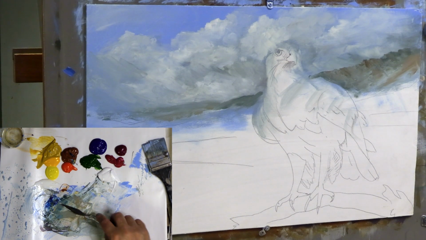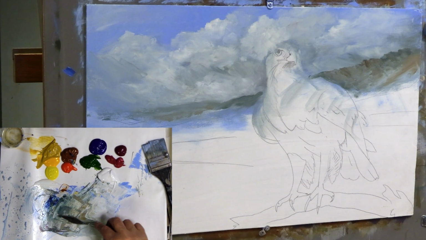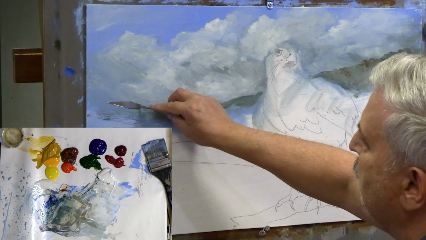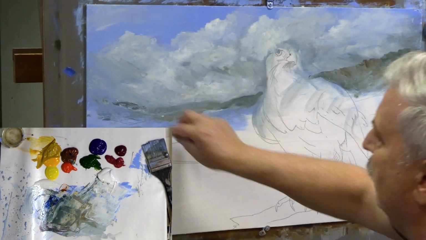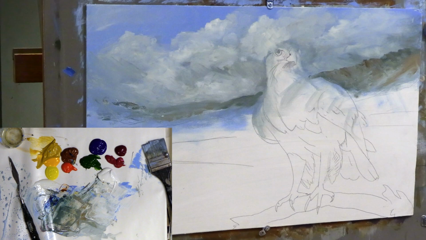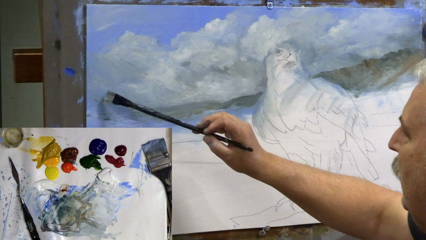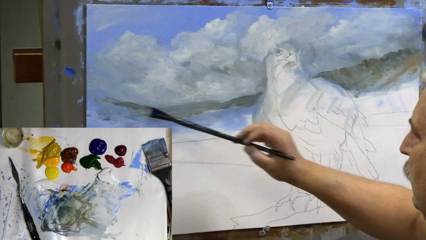That's good. And let's continue on with some of this atmospheric color back here. And see, so I'll push it on. Now, instead of using my hand this time, I'll show you. So you wipe your brush, stick way back, and just pull through.